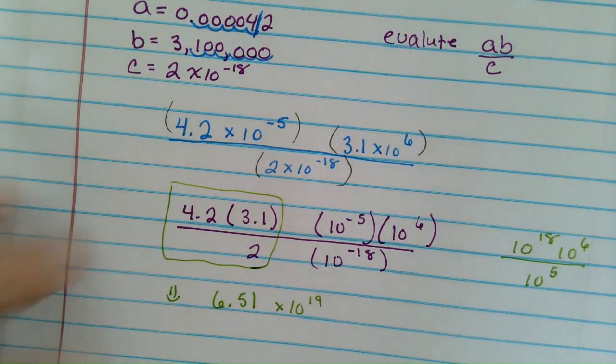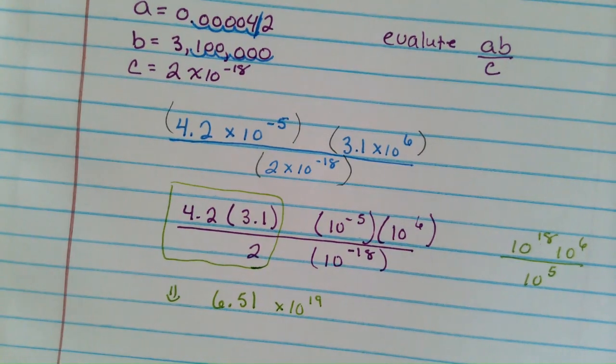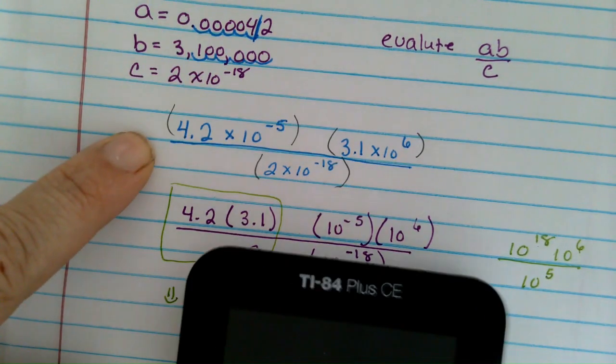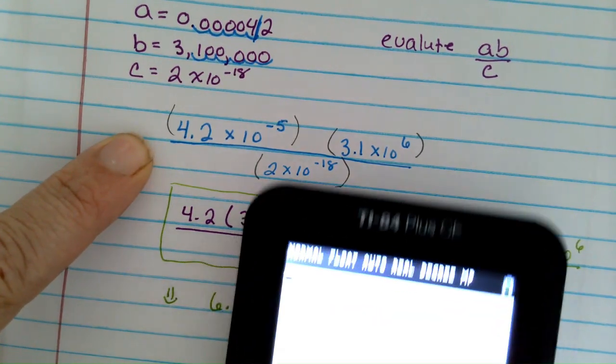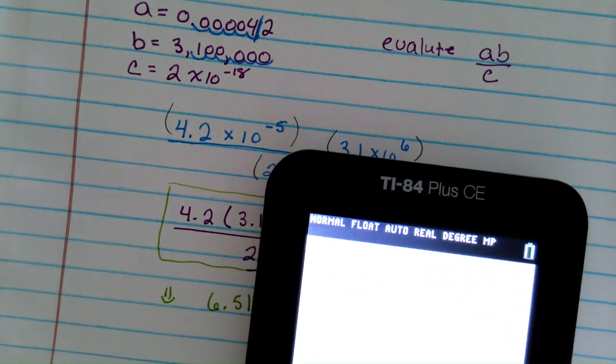It's a very big number because multiplying by 10 to the 19th has a lot of zeros, and multiplication makes your answer bigger while division makes your answer smaller. So let's look at this original problem, and we'll also look at some common errors with it.